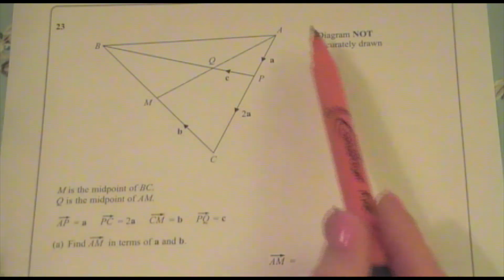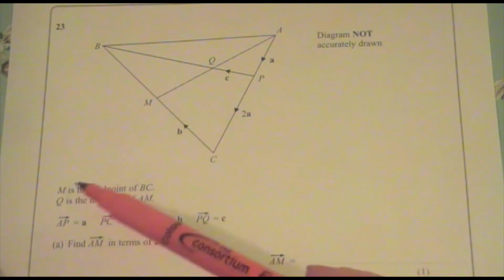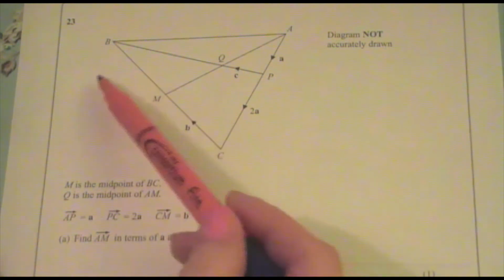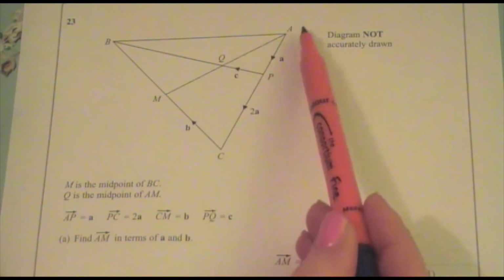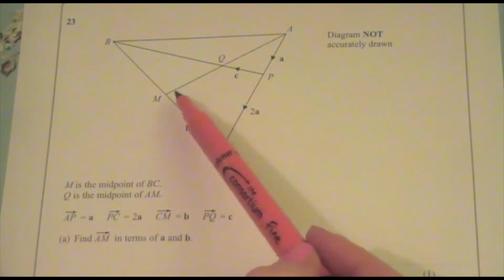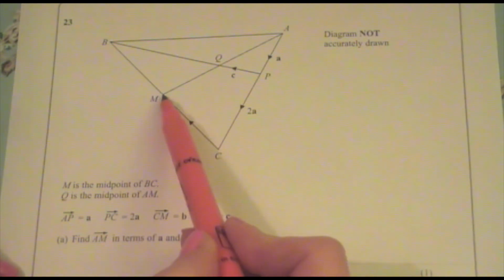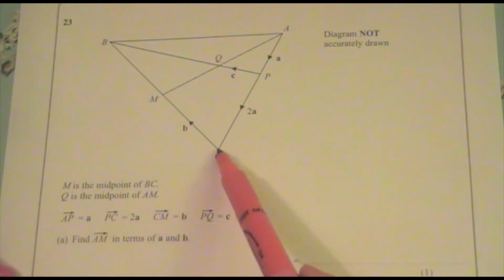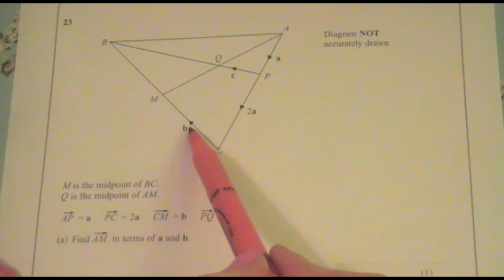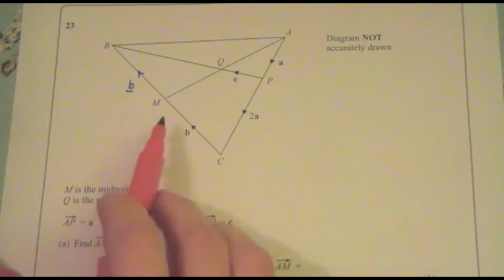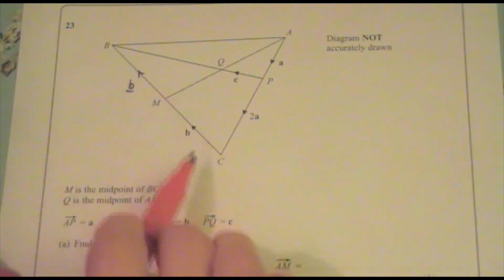Question 23 then is all about vectors, and it says that M, so this point here, is the midpoint of BC and Q is the midpoint of AM. Before I start answering the question, I'm just going to make a little note. If M is the midpoint of BC, if going from C to M is the vector b, then going from M to B must also be the vector b, because we know that this is halfway between those two lengths.